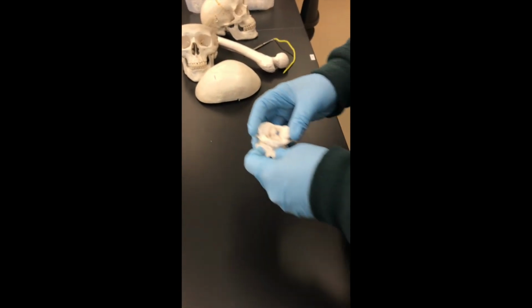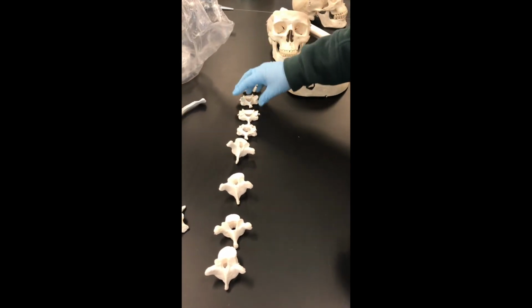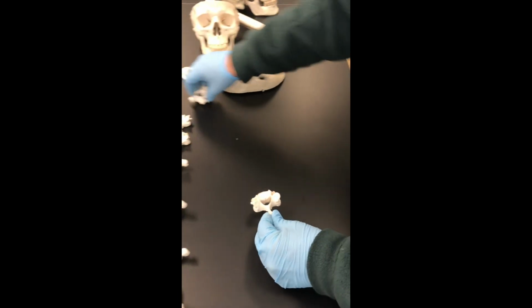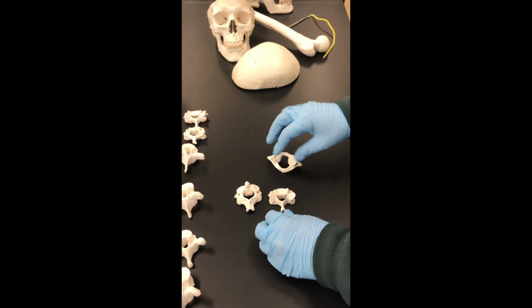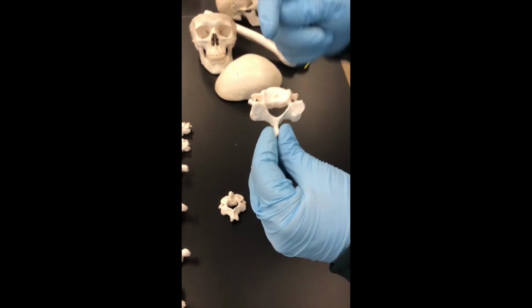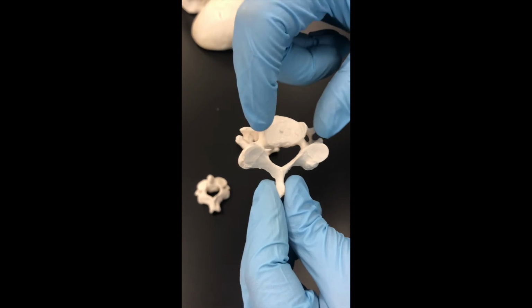The other cervical vertebrae are all the same, from C3 down to C7. One thing you're going to notice, to make it easy: the cervical vertebrae have 3 holes. So if you see 3 holes, you know that's a cervical vertebra. These are where blood vessels pass through.